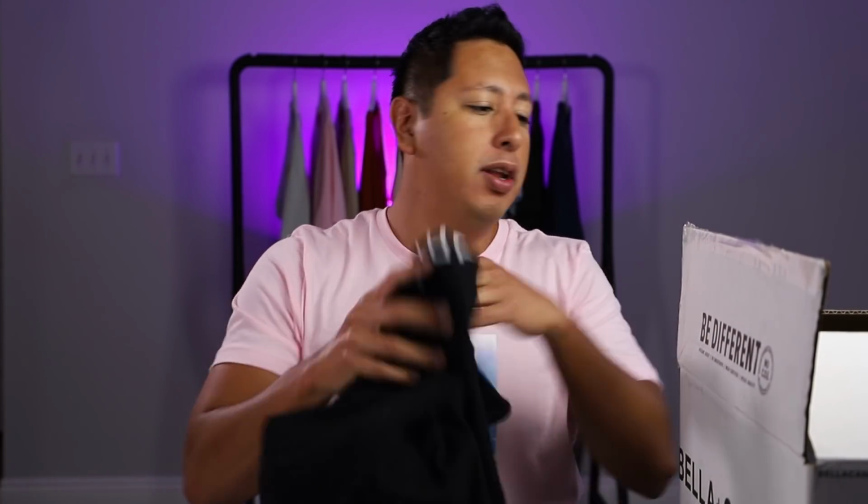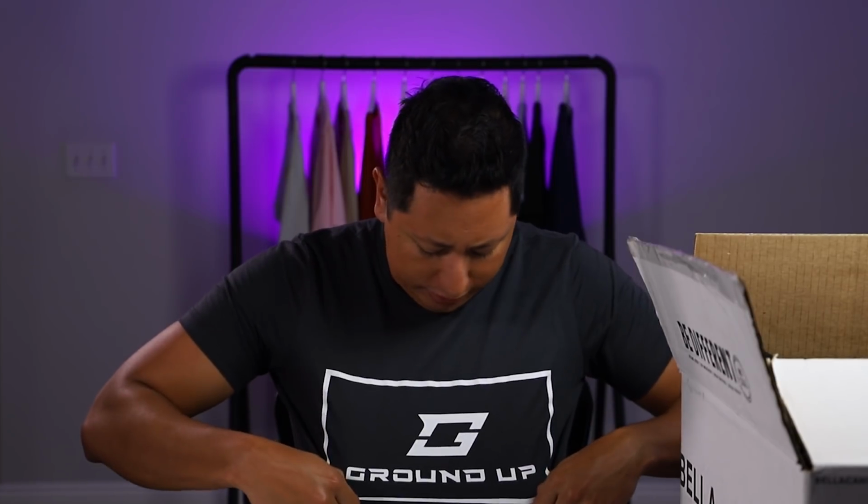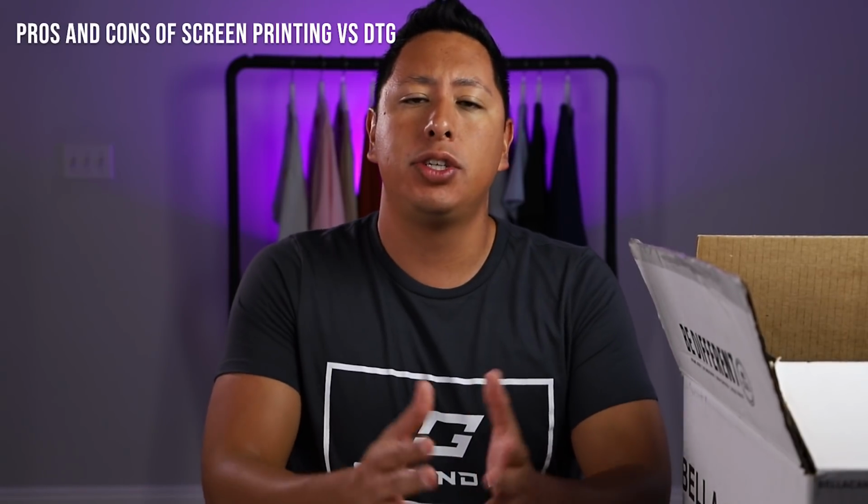And what I want to do right now is actually just put one of these on. So let me just grab this one right here. And as you guys can see, it's super important for you to have very crisp artwork in order for the designs to come out on the shirt. I'm very happy with how bright the whites came up against the black and the darker shirts, which is a pro to doing screen printing versus DTG.